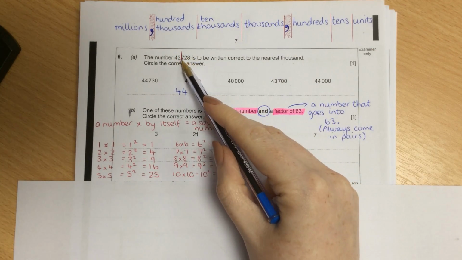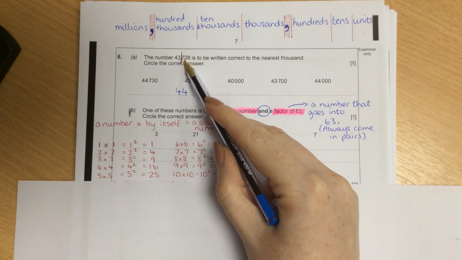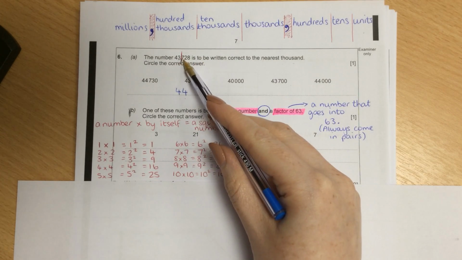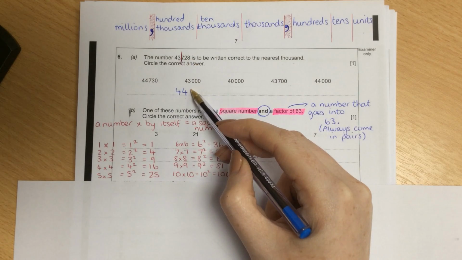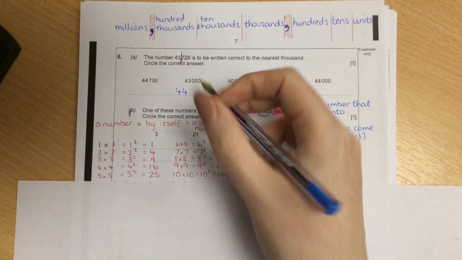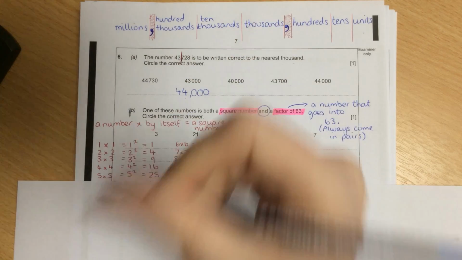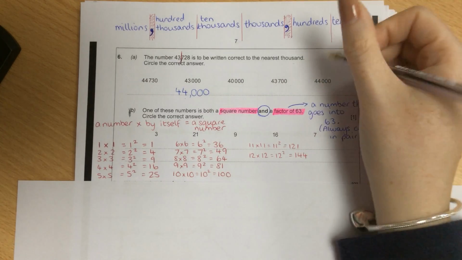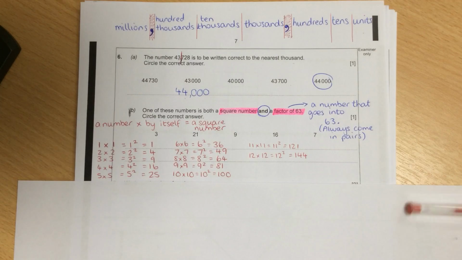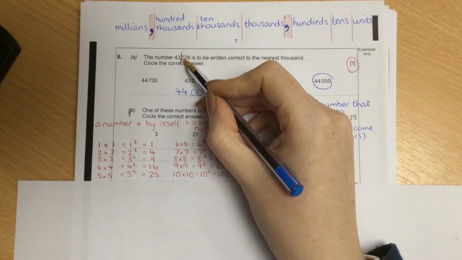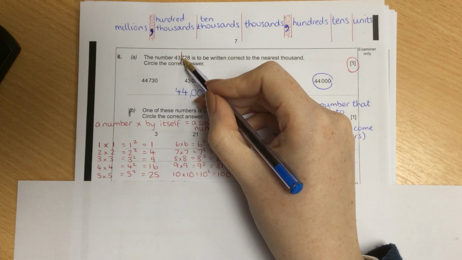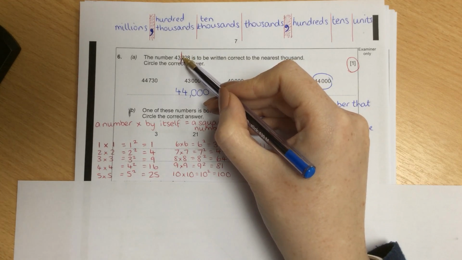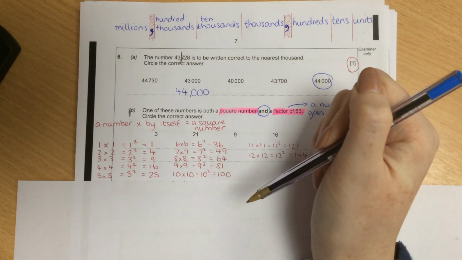And because this is not a decimal, because this is a whole number, then we need to put the zeros in to maintain the size of the number. Because at the minute we've said that 43,728 is closer to 44. Well, this is nowhere near that number, is it? So we need to put our zeros in to maintain the size of that number. So that means now 44,000 is one of my options. So I circle that, and that will give me 1 mark. If the number after the line is below 5, then that means the 3 stays the same. But in this case it was 5 or above, which means the 3 went up to a 4.